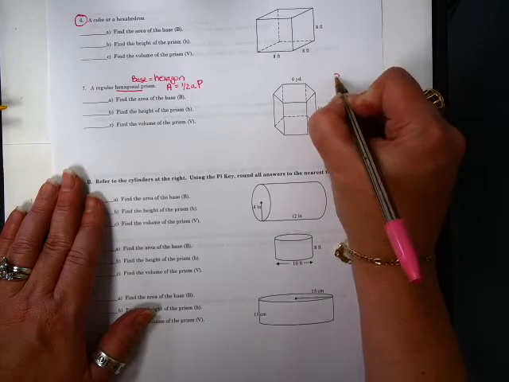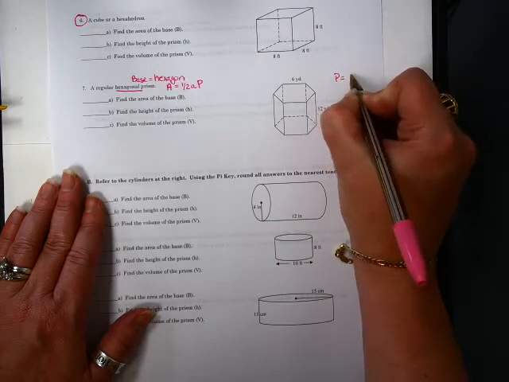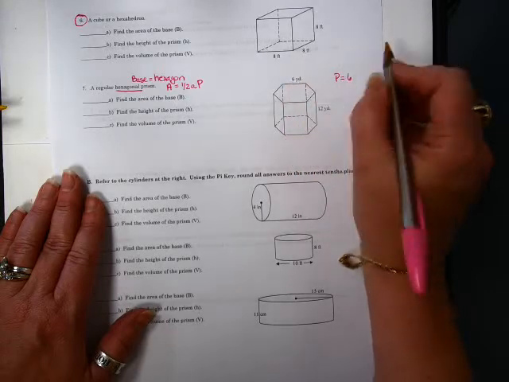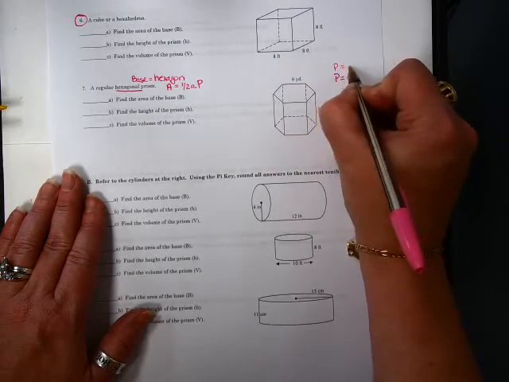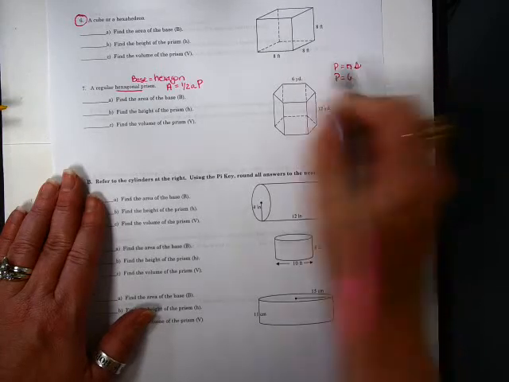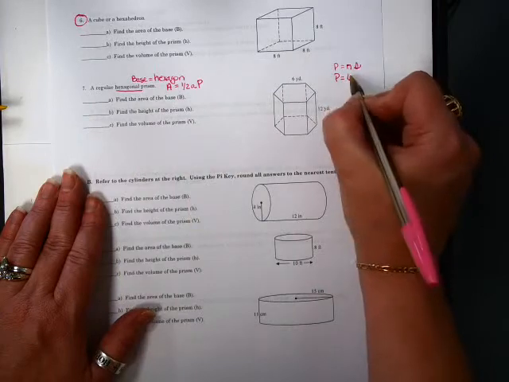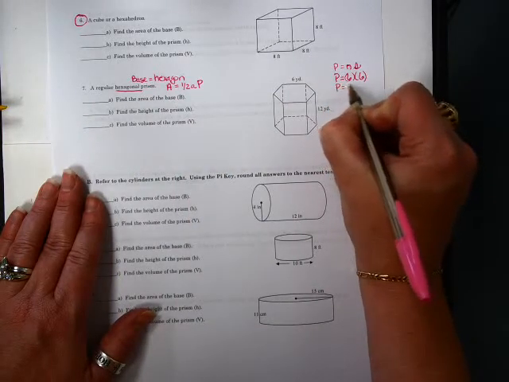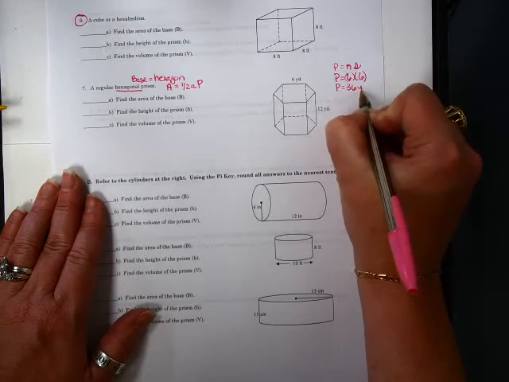The perimeter, remember, equals the number of sides times the length of the side. The number of sides is 6 because it's a hexagon, and the length of the side is 6. So the perimeter is 36 yards.